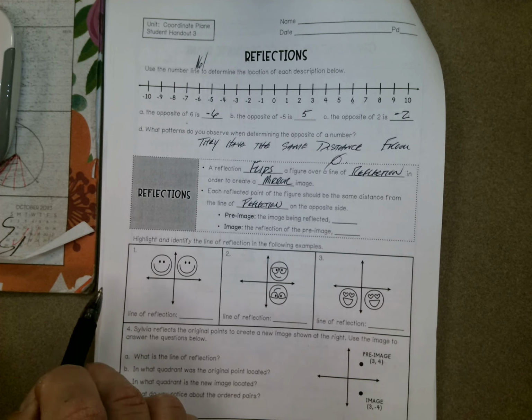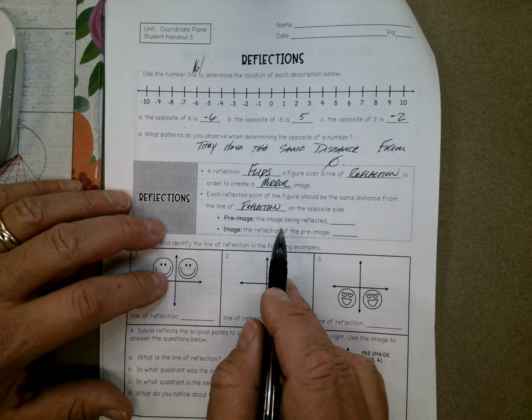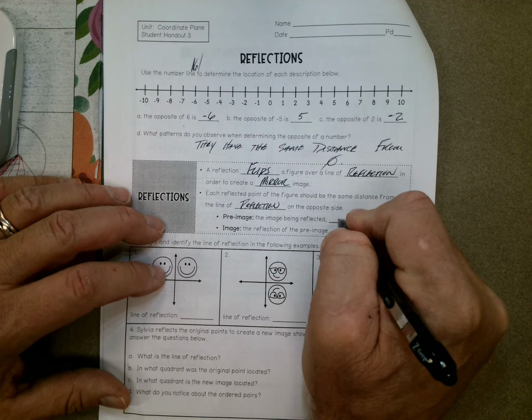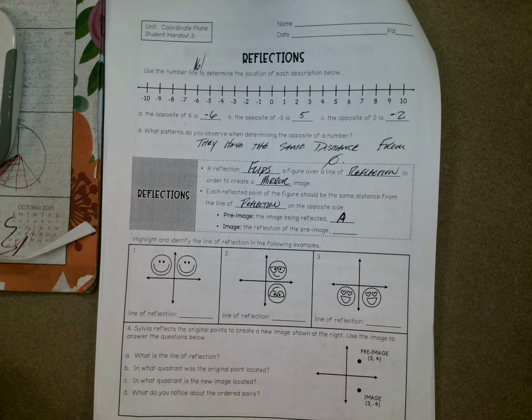Okay, so the next thing is how do I know what's the image and what's the pre-image, or where I started and where I finished? So let's talk about the pre-image. The pre-image is the image being reflected, and we denote that with just a letter, and we'll call that letter A. It's not a lowercase a, it's not a variable, it's a letter.